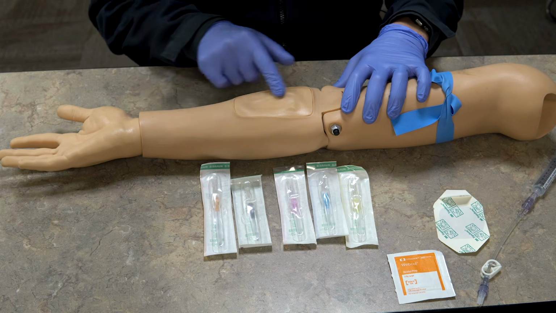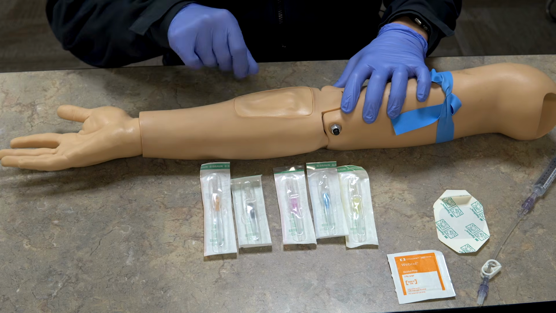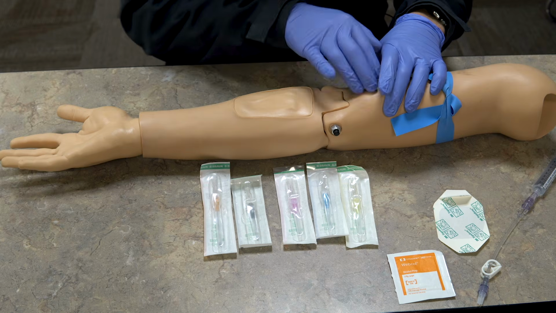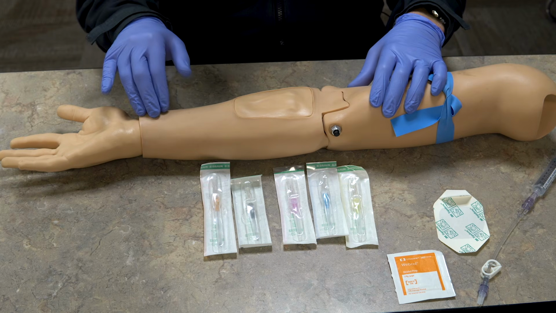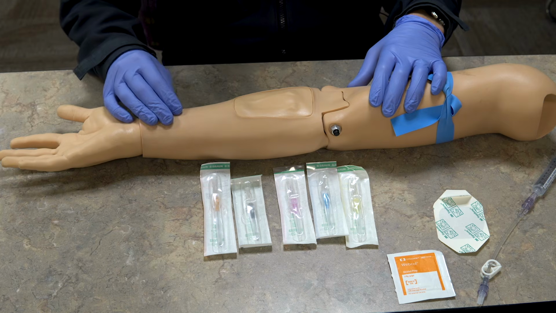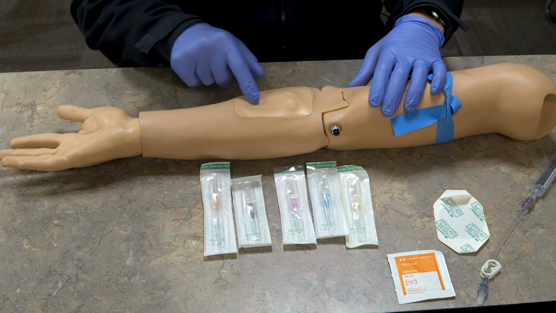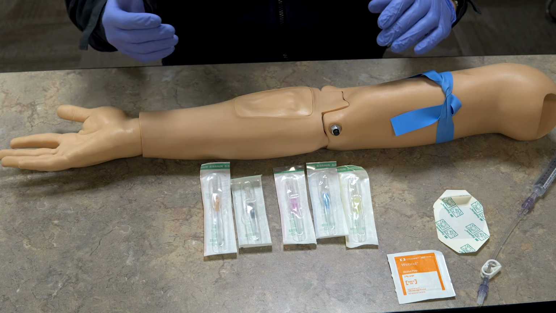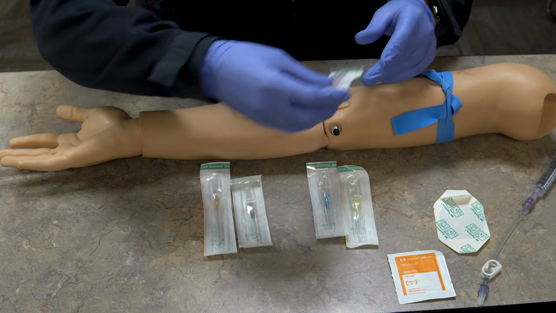You want to determine the direction of the vein because that's going to determine what angle your catheter is at. Generally speaking, things are going to be going right along the arm here, but you will have veins that are off to the side, and it's just important to get the angle of the catheter when you start. So in this case, I've got a vein right here, and that's what we're going to go with. So for this, I'm just going to be starting it with a 20 gauge IV.